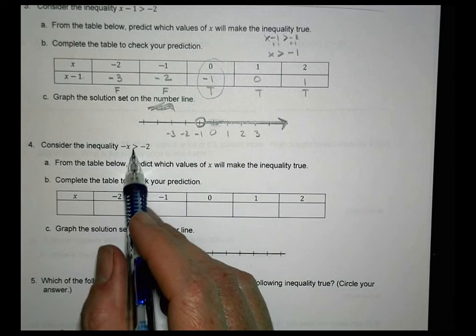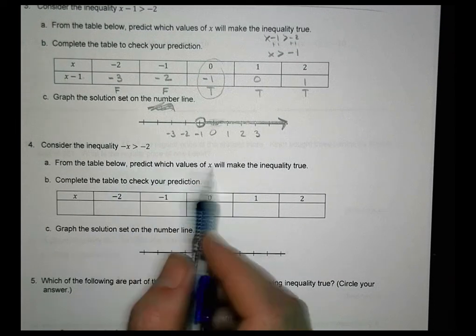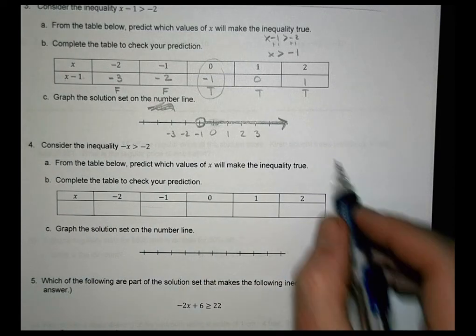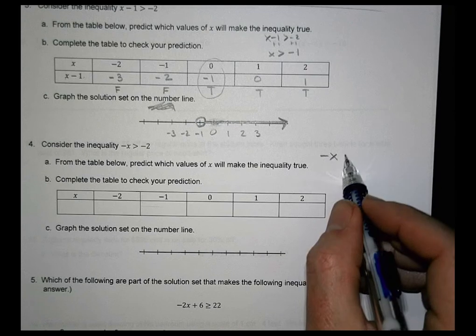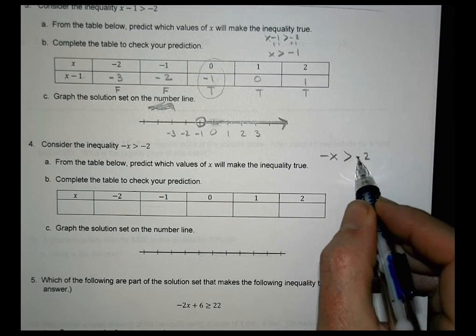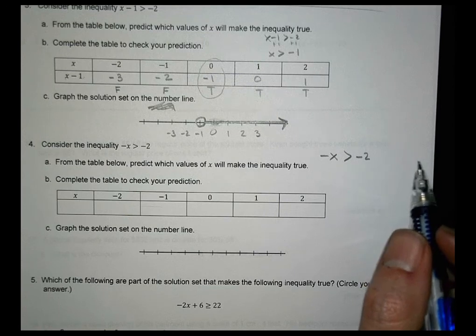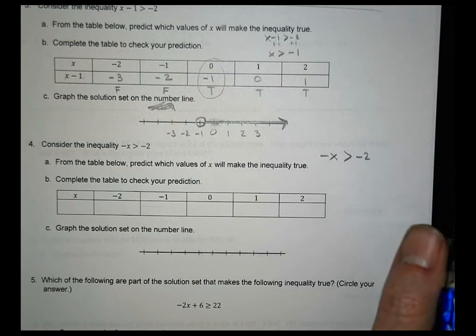But now we have negative x is greater than negative 2. You want to do some predictions. You want to fill in the table and then make your number line. I would recommend that you still solve this. Negative x is greater than negative 2. I don't really want to have a negative x value there. That's just not going to be what I'm looking for.